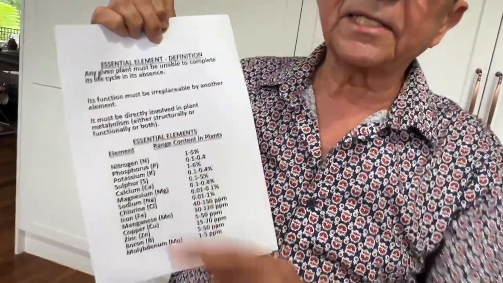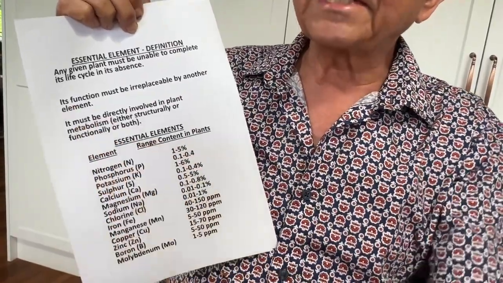Because there are three criteria that establish the essentiality of an element. Number one, any given plant must be unable to complete its life cycle in its absence. Why does it say any given plant? Because some plants have certain minerals being essential to them, but they're not essential to other plants. So any essential element that we list here will have to be essential to all plants, by definition.